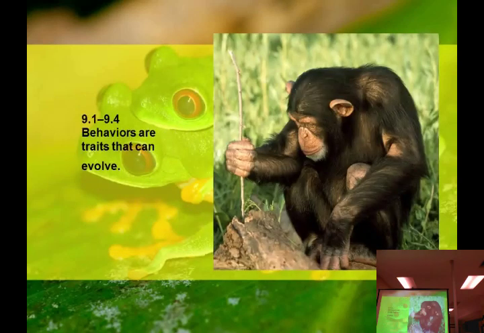So here we have a behavior that is something that has changed over time. What this chimpanzee is doing is he's using a stick in order to reach down into a termite mound and pull the termites up out of the termite mound because to him they're a tasty snack. And so the evolution of being able to use tools, how many species can you think of out there that use tools in order to get food or in order to build their nests or build their habitats?